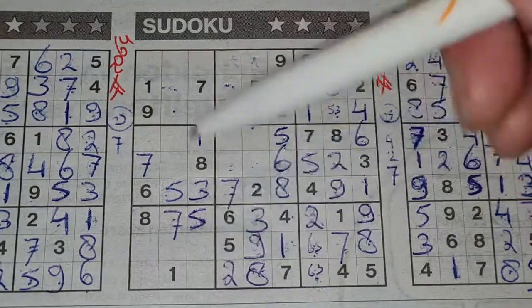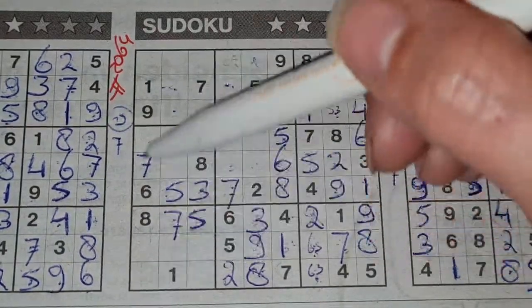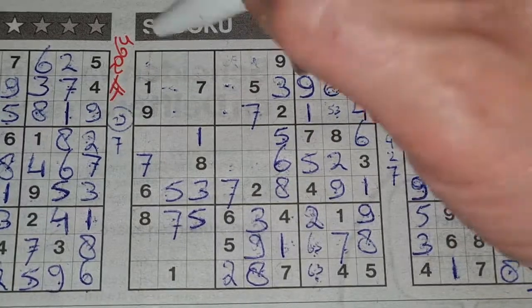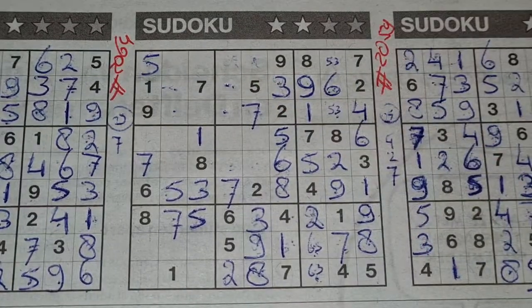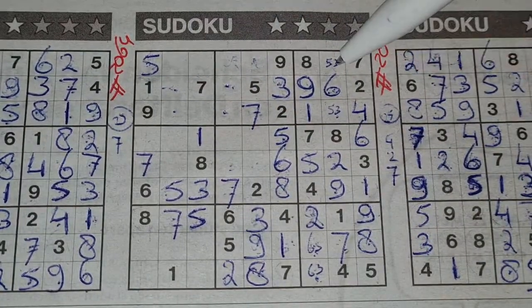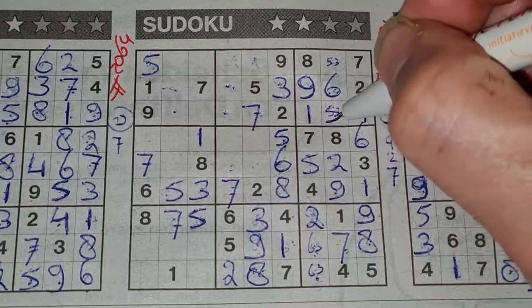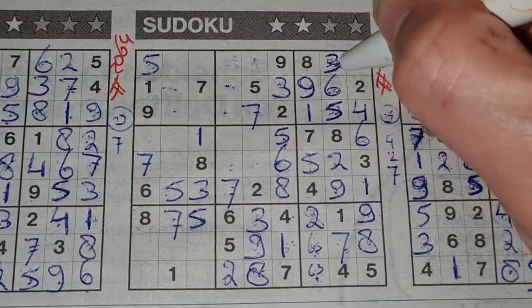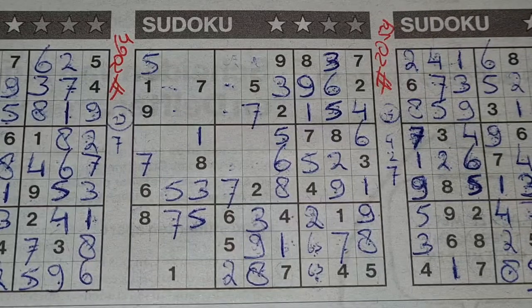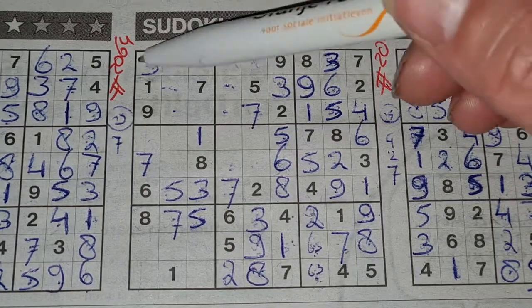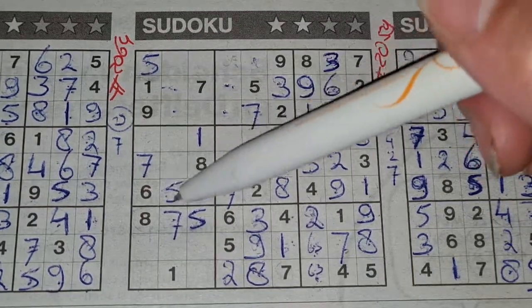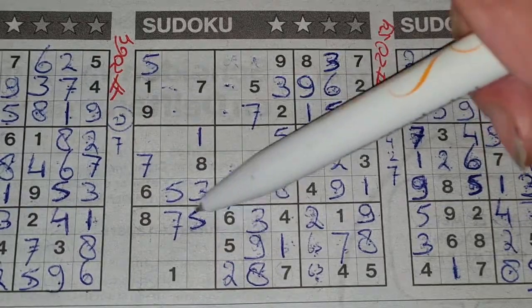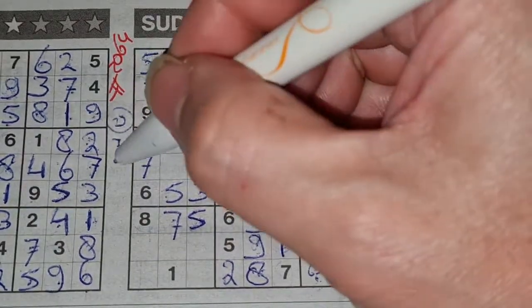5 in the third column, 5 in the second column. So the first column, the only place for the 5 should be there. Now we have a 5 here, so this can't be 5 anymore. This should be the 5, and this should be a 3. And all the 5s are used, I can see. Digit number 2.